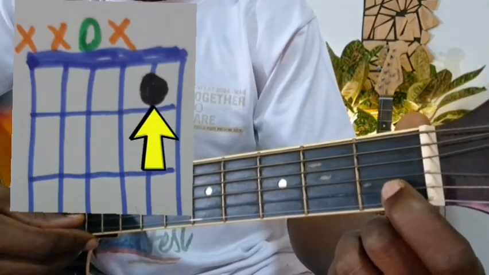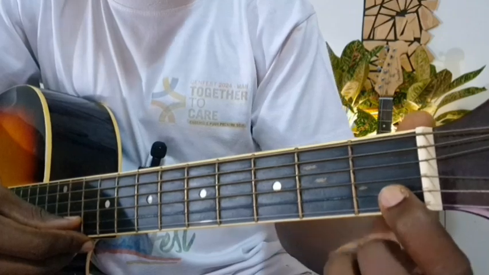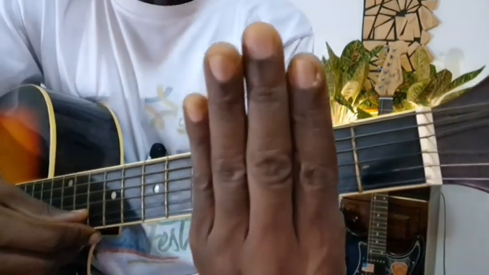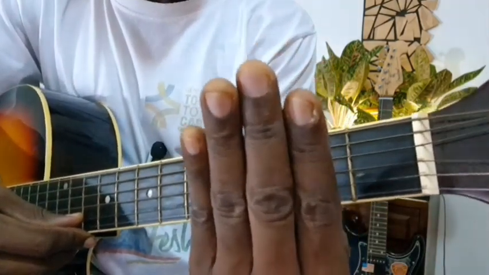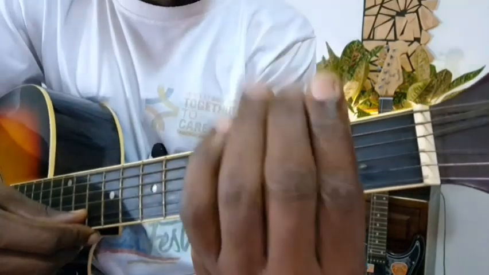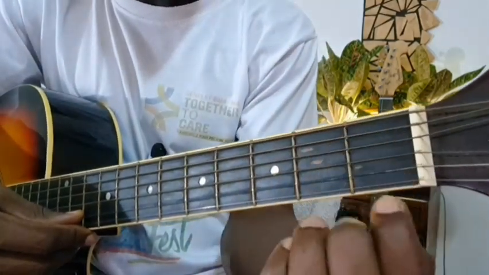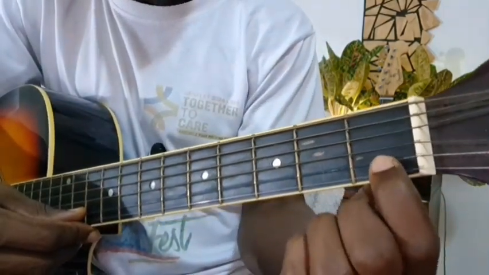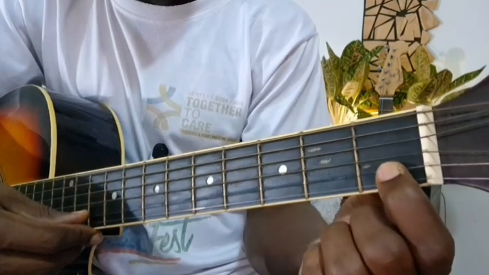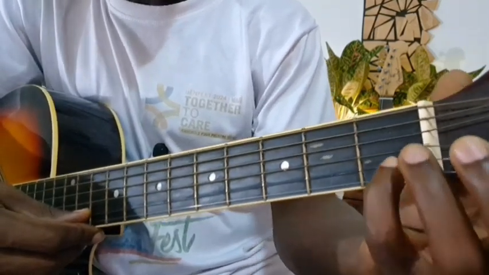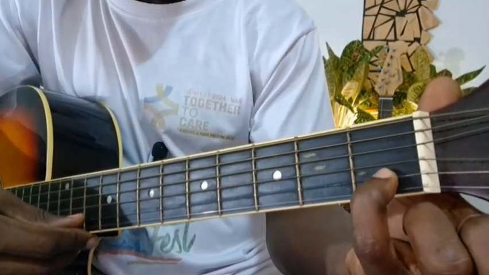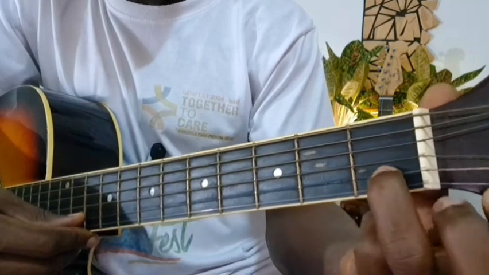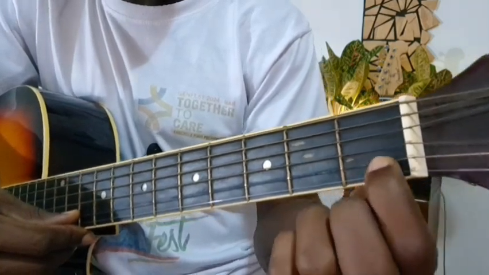Now the next question is, it is not indicated. We have so many fingers, so they need to tell us which finger we need to use to play that particular fret. So is it this finger? Is it this finger? Is it this finger? Or is it this finger?